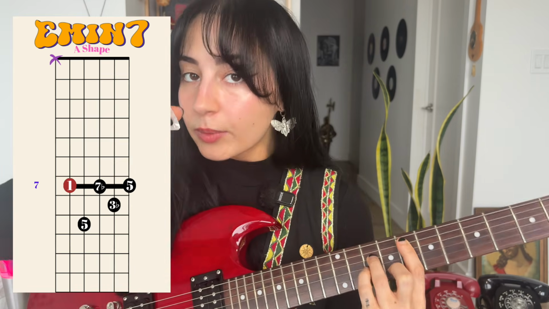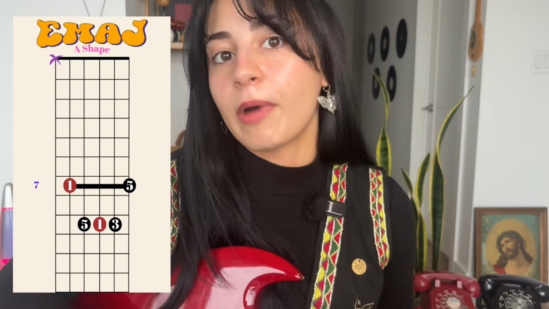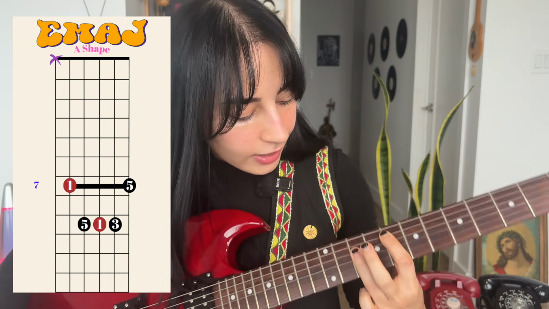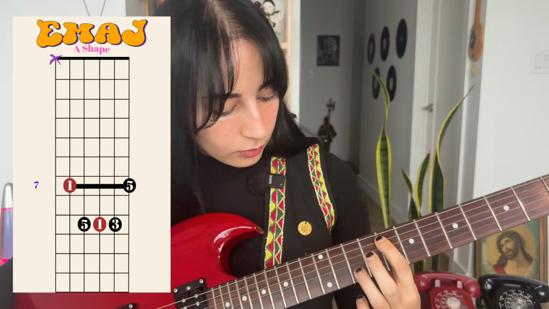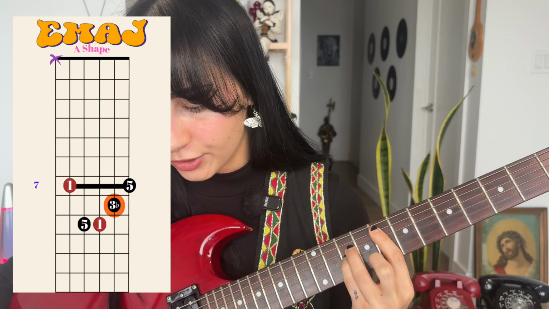Or we could, of course, start with the E major chord and then turn it into an E minor 7. So E minor 7, what's the chord formula? It's a first degree, flat 3rd, 5th, and flat 7th. So we're gonna go into our E major chord here, locate the 3rd degrees, which is right here. We got one right there. Flatten it. So great, we flattened the 3rd degree right there.